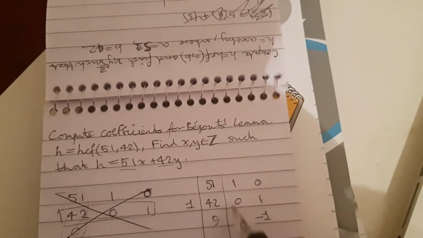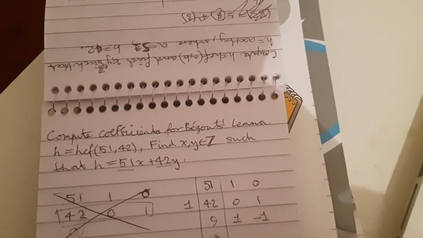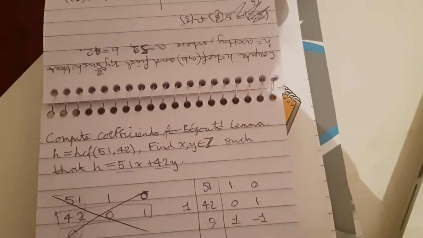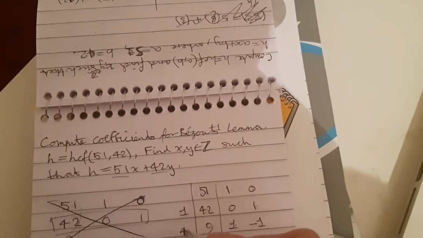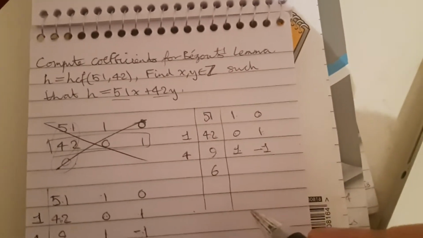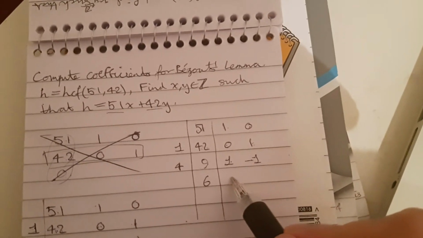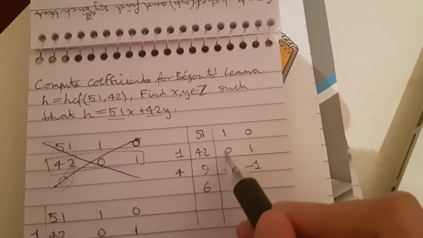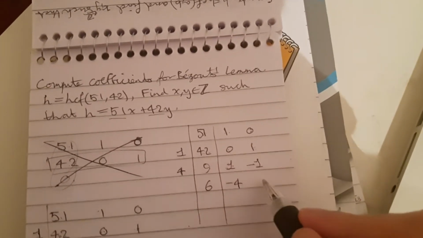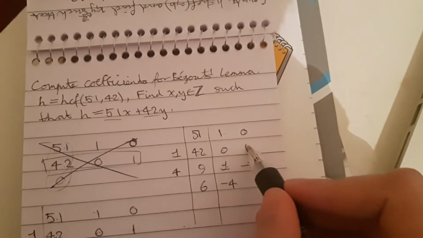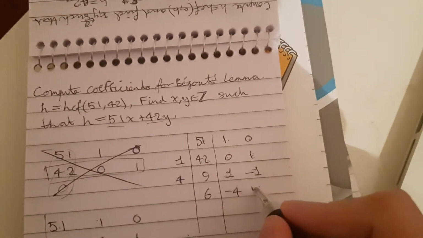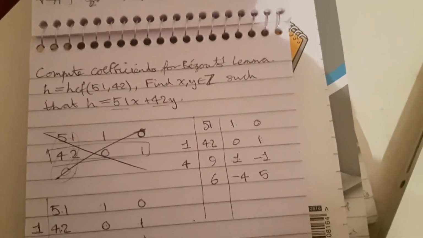And just repeat. So 9 goes into 42: 9, 18, 27, 36. The next would be 45, so it only goes in 4 times. Quotient is 4. The remainder is 42 minus 36, which is 6. And then this will be this minus this times this, which is 0 minus 4 times 1, which is negative 4. And this will be this minus this times this, 1 minus 4 times negative 1, 1 plus 4 is 5. And just keep repeating.